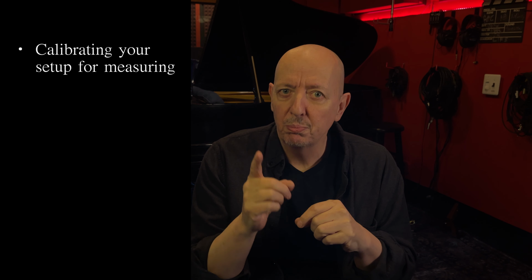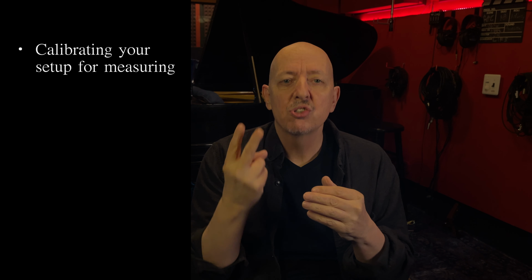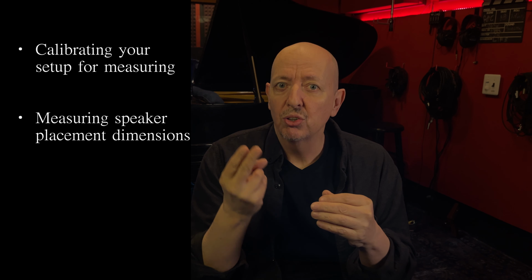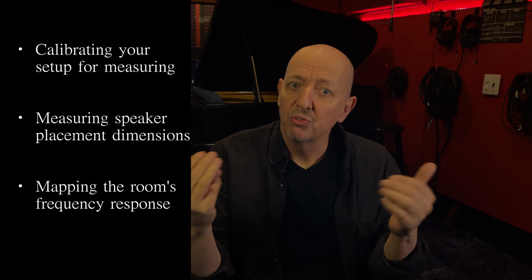Now the setup is roughly a three-part process, and the process entails the following things. First, calibrating your setup, gain staging, and signal chain for the test. Second, measuring the speaker dimensions. Third is mapping out the room's frequency response. The software guides you quite easily, in fact, through the calibration and profile creation process.